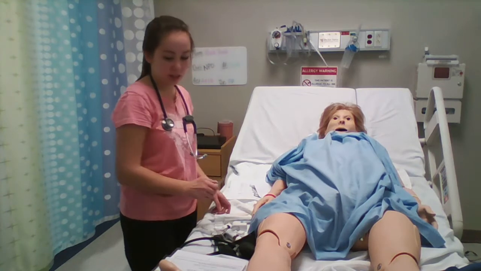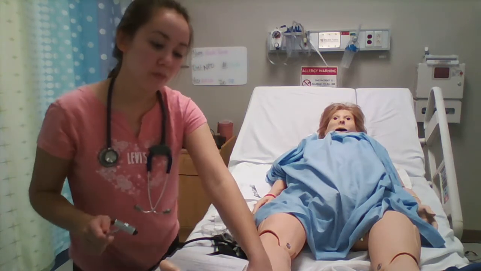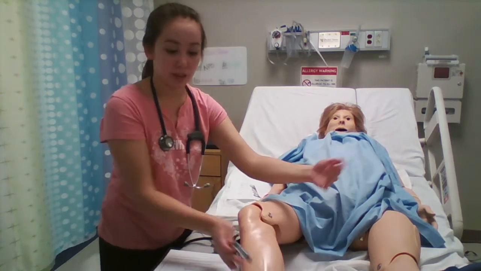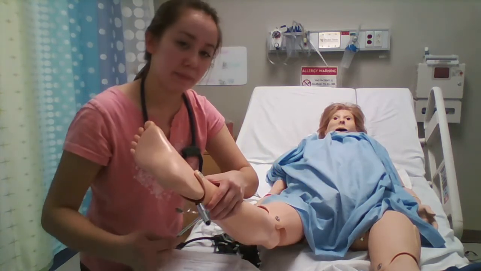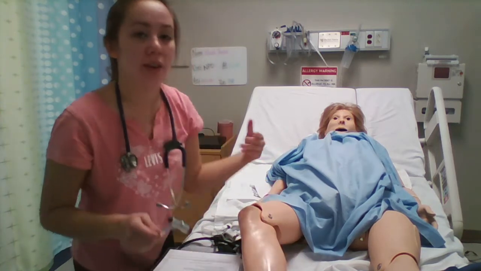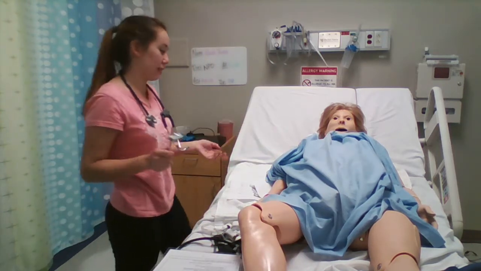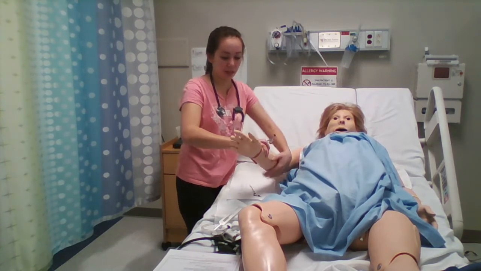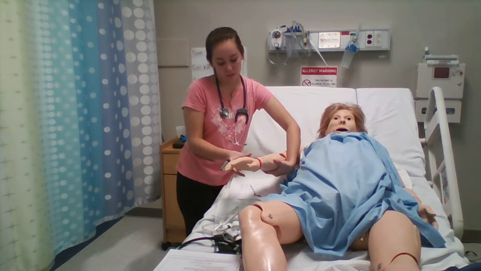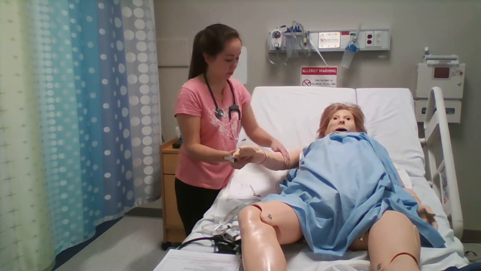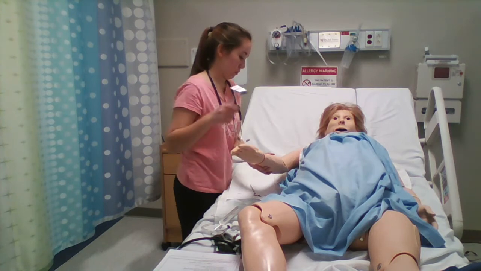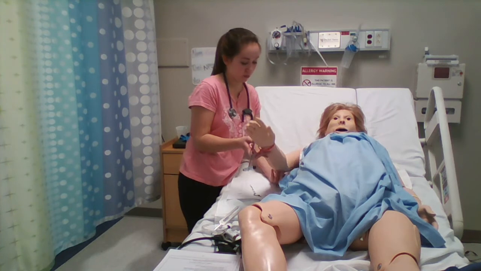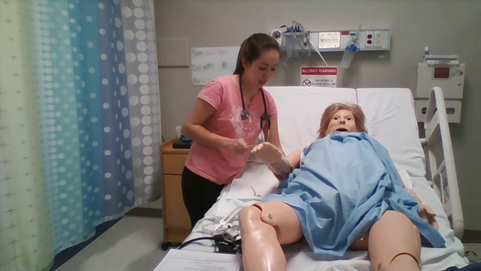And then I would test deep tendon reflexes, which are patellar. Then I would do the other side. Achilles, and then I would do the other side. And then to make sure I'm getting all my deep tendon reflexes, I would go back to the arms, doing brachioradialis. Brachial.